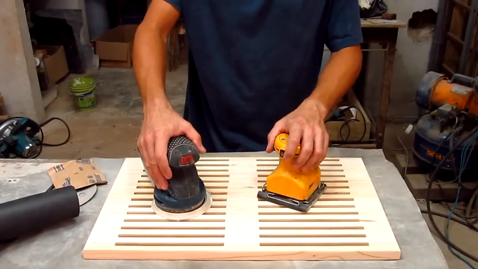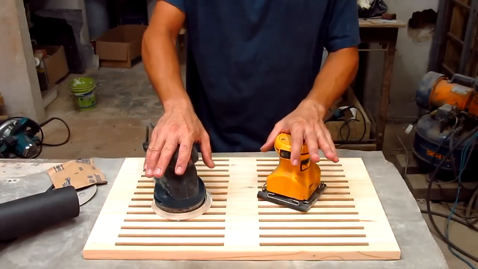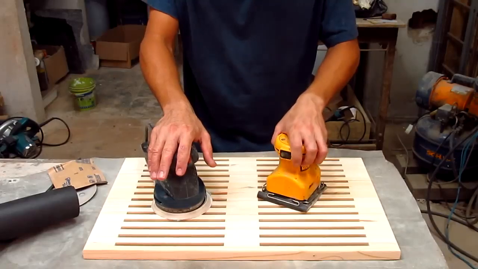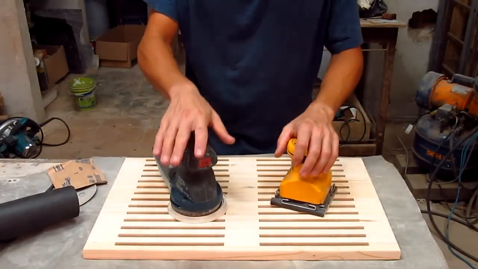Today I wanted to try to help you decide on the purchase of which sander model will suit you best. An orbital or a roto-orbital. So let's hear it.